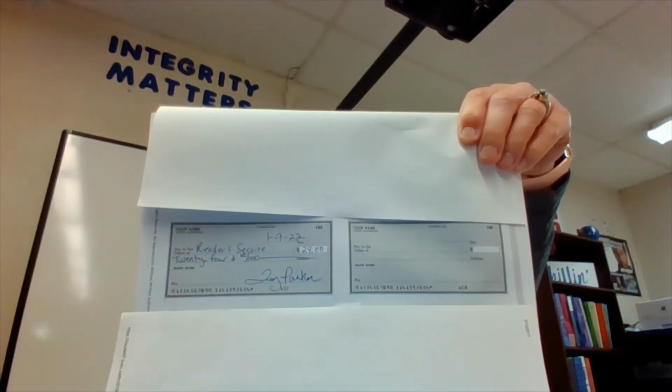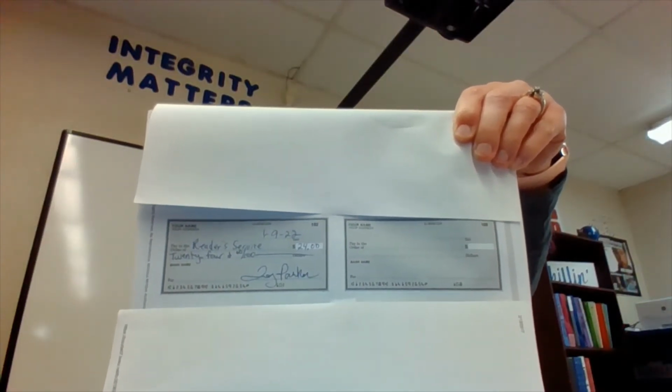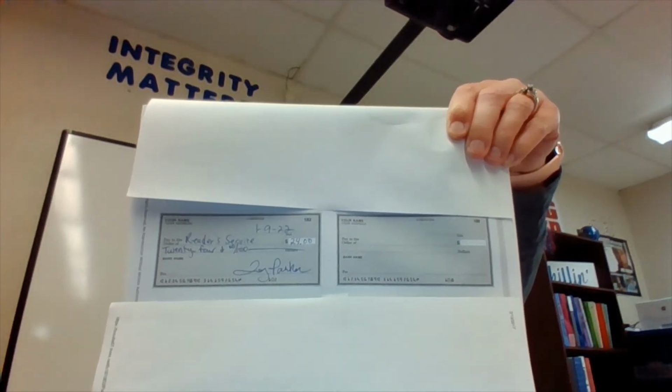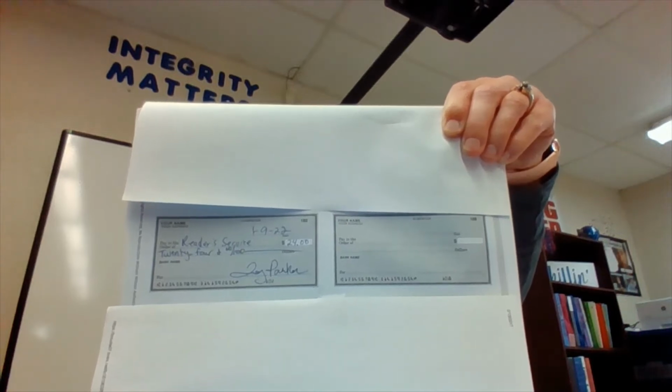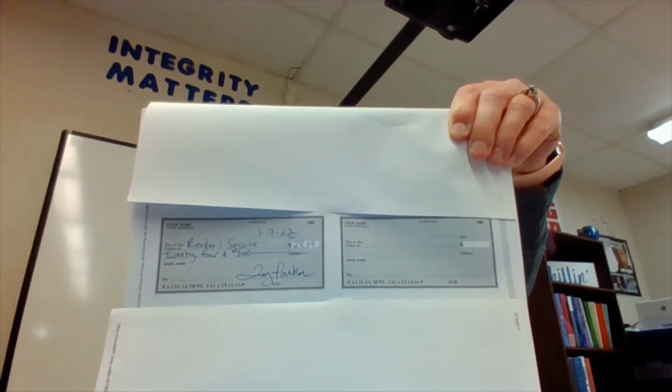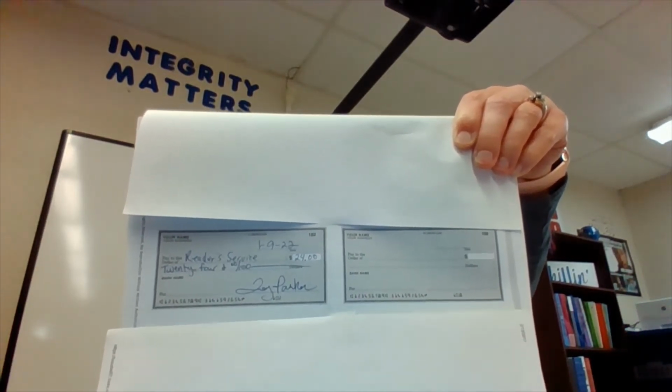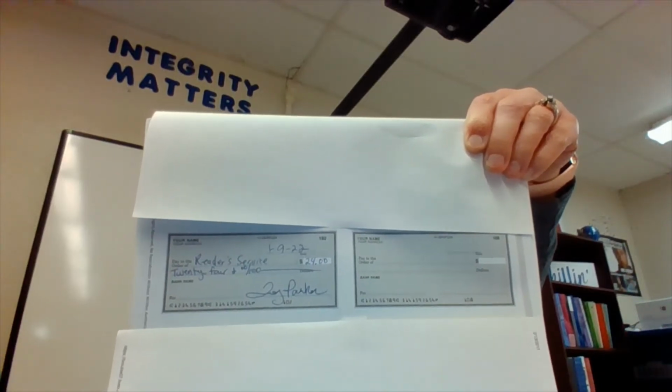The next transaction says that you write check number 102 for $24 to Reader Service. So you can see I've written the check like this. Check number 102 should be written like this. Take a close look at the picture.